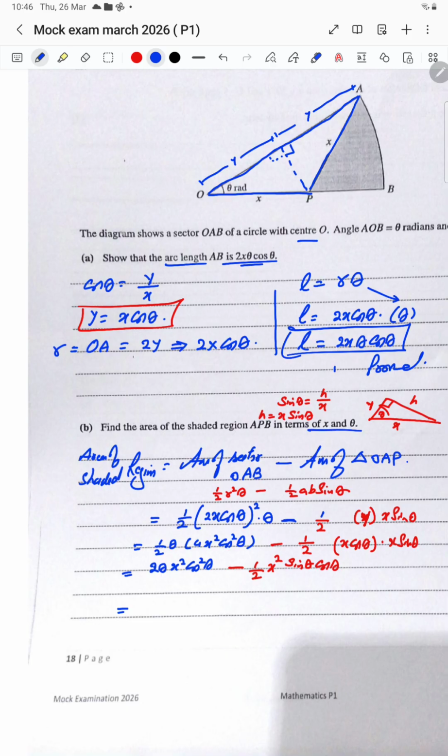So now here take the common, or you can let it be here in terms of x and theta, that is fine, or we can do this as x square, and cos theta is common, so it will be 2 theta cos of theta.